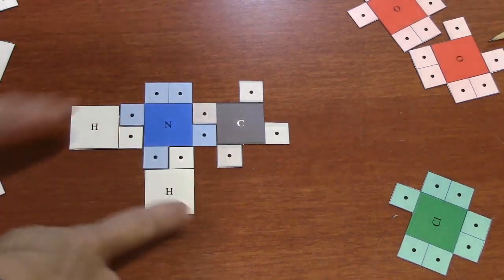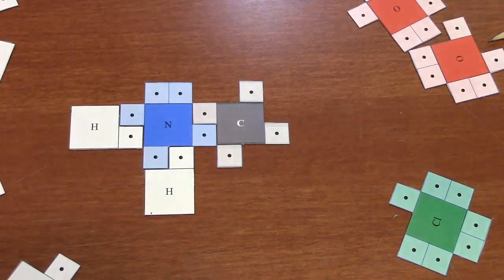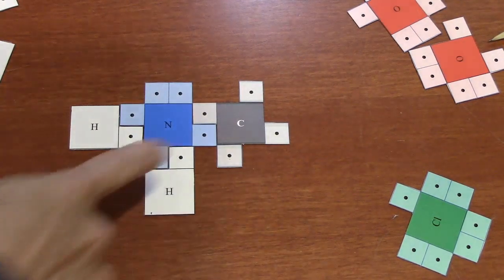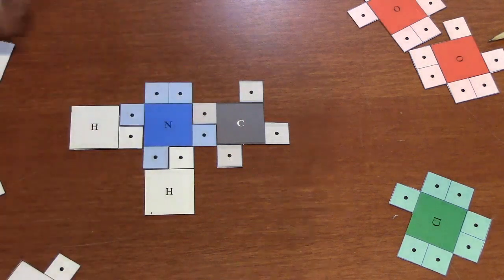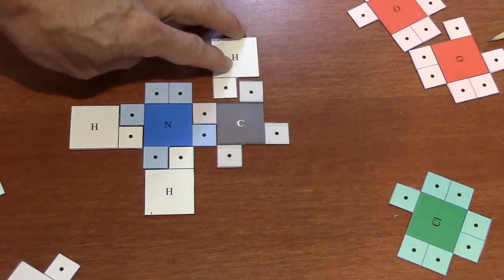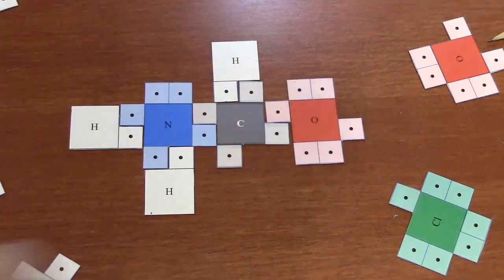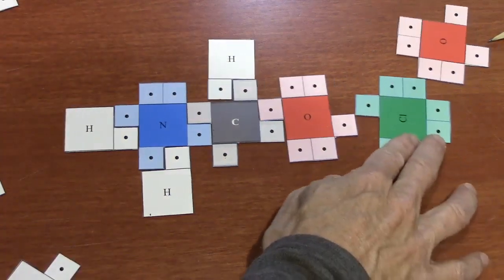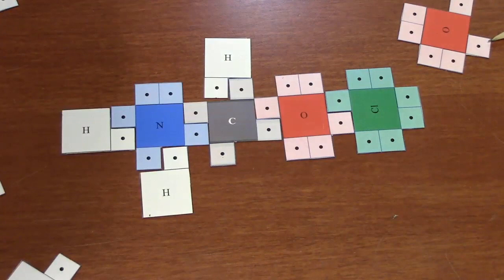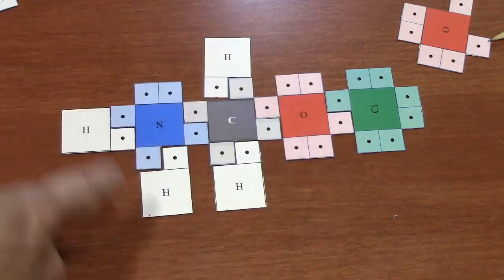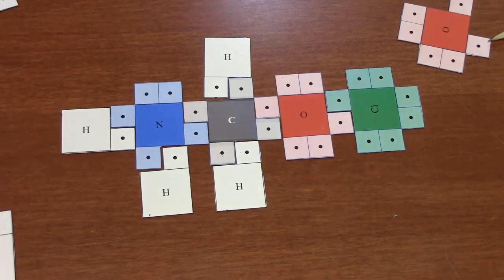There is no rule for which element can bond to another. As long as they have dots, they can bond. So you can make really big molecules just by saying, I'll just keep adding to it, keep adding to it, and as long as you fill every spot, that's a big, complicated molecule.